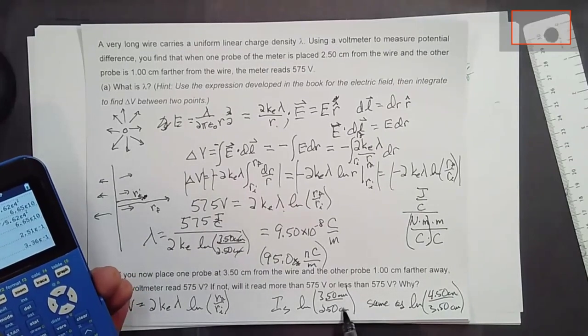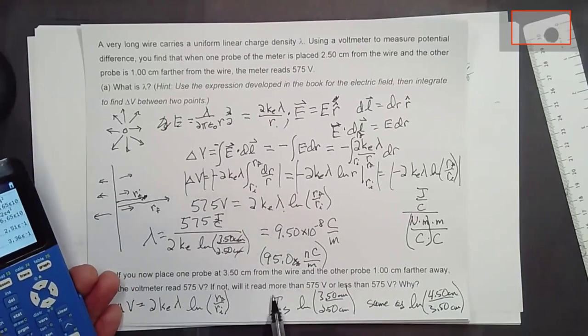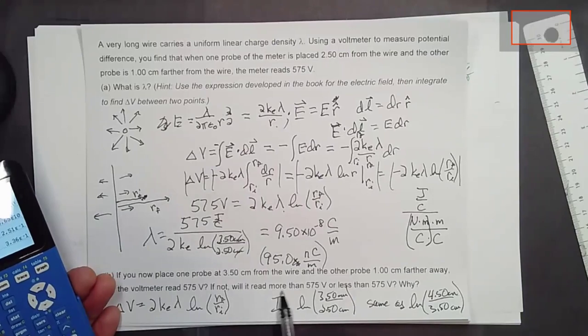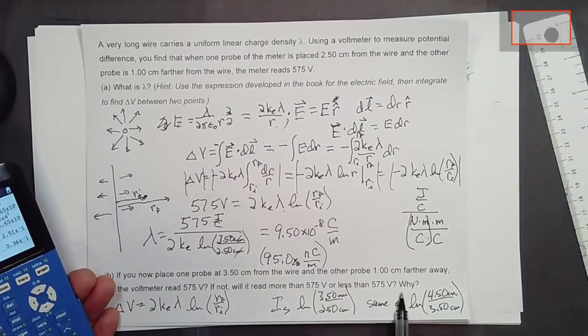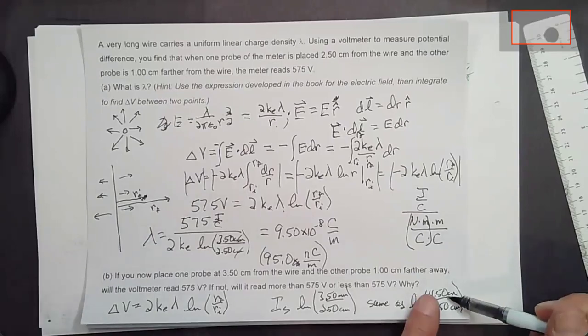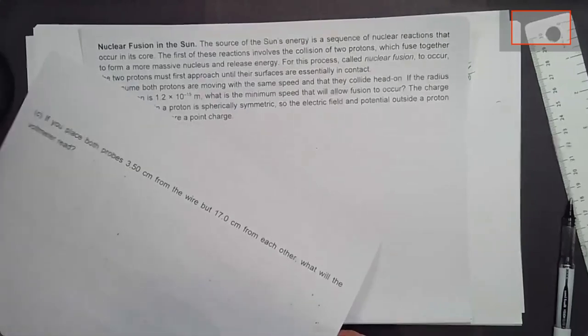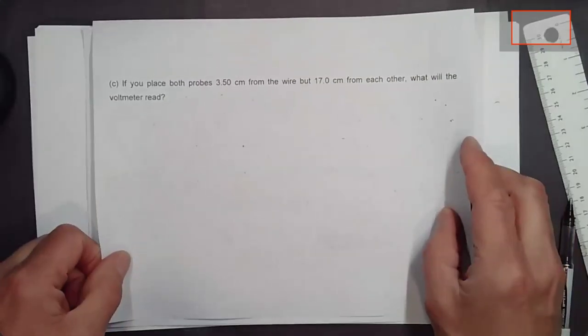So this is larger. This is going to be smaller. So this voltmeter in the second case will read less than 575 volts. And that's because it's a lower ratio. Okay, I think that was, oh, the last question on here.